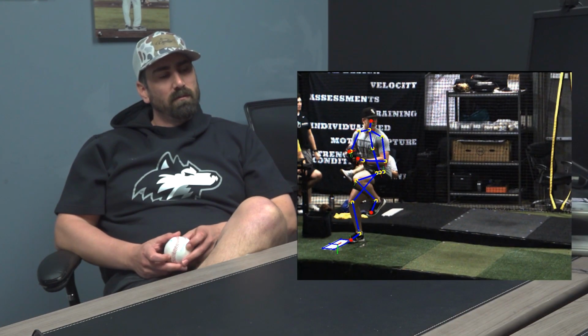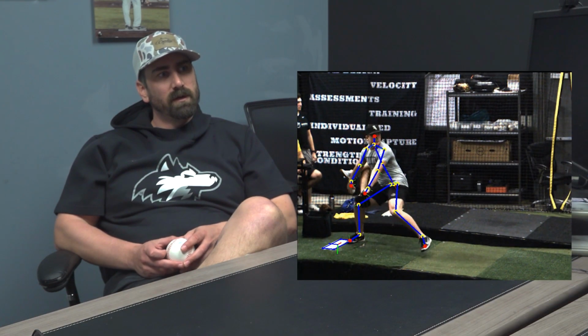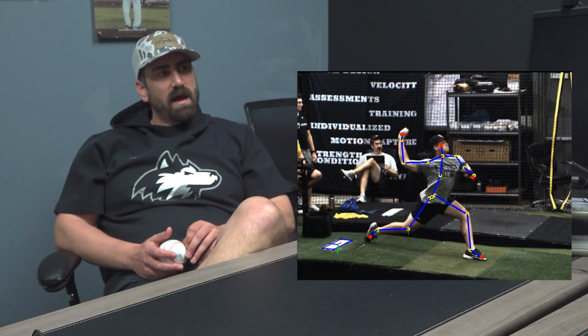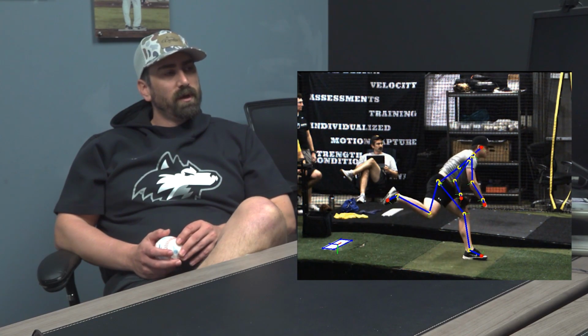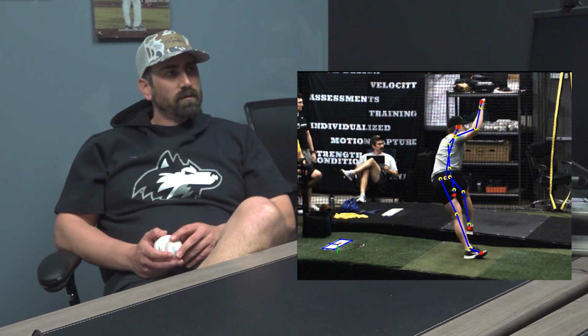Kinetrax gives us a predicted ground reaction force from the motion capture that we do. The idea of ground reaction force is how a pitcher is creating energy on the backside and then transferring it through the front side, meaning the back foot and front foot. When it comes to things like the lead leg, we want to know when max ground reaction force is occurring relative to the phase of the throw.